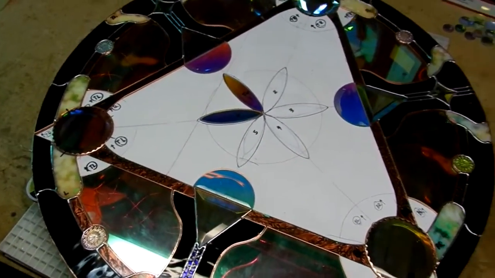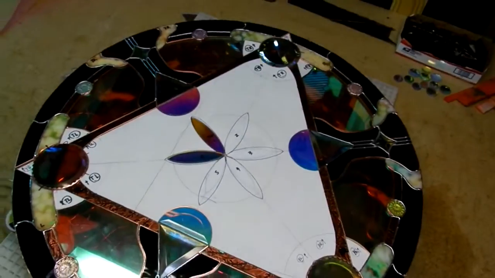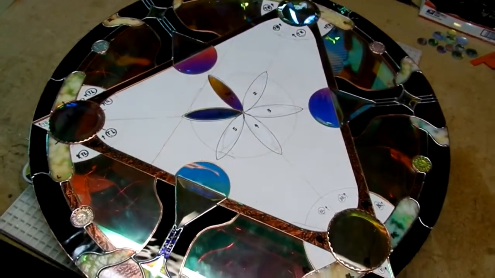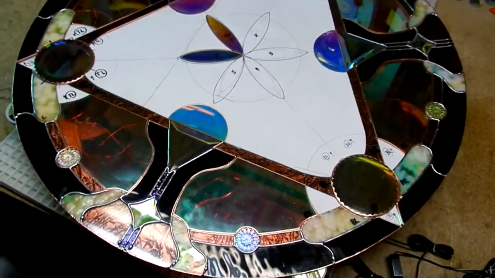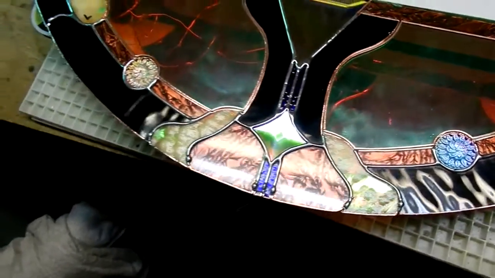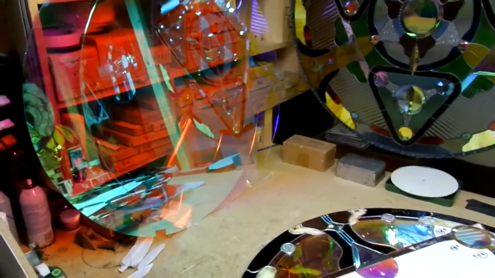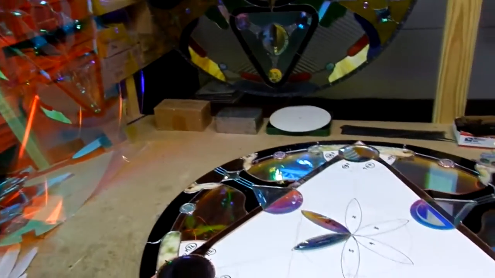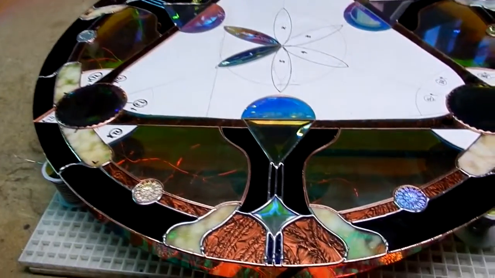Trying to get my camera up on the high. This is a 30-inch panel, but it's different. It's way different. Let's talk about why. It's a new direction I want to go in. You see these giant Boro discs? These are 30-inch diameter. When you see what I'm going to do here, I think you're going to get the idea yourself. I want to go dimensional.